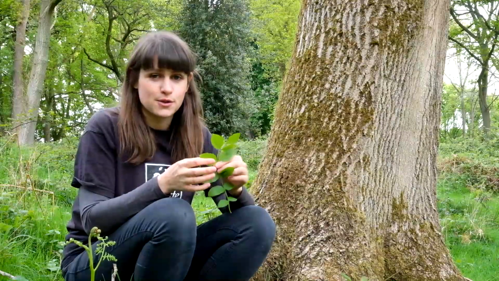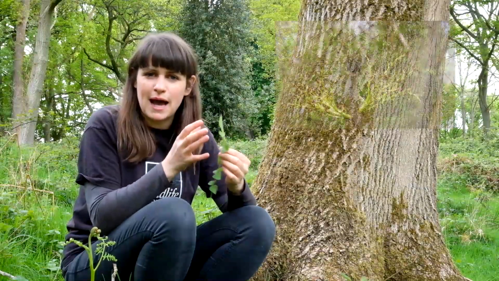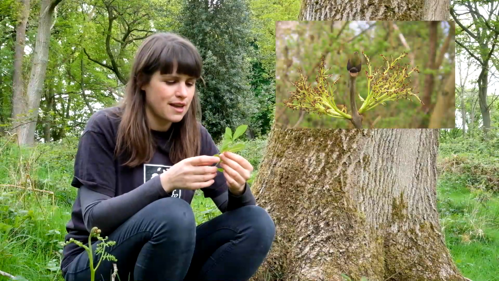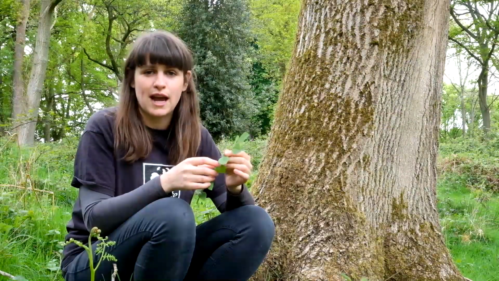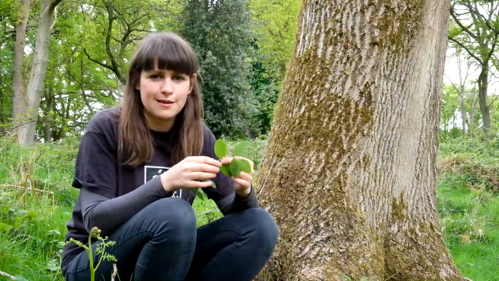And ash buds are also very distinctive. Ash has these big black buds that kind of look a bit like a hoof. Ash is one of our last tree species to come into leaf in the spring, and it's also one of our first to go bare in the autumn.